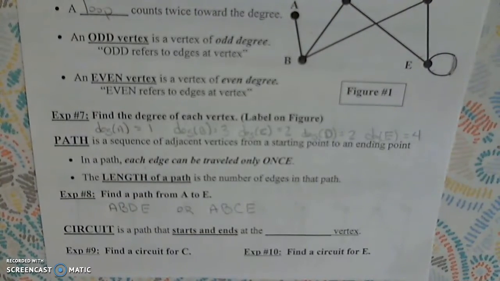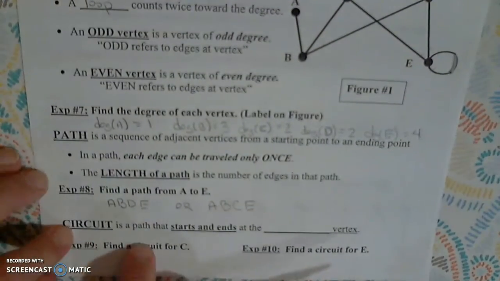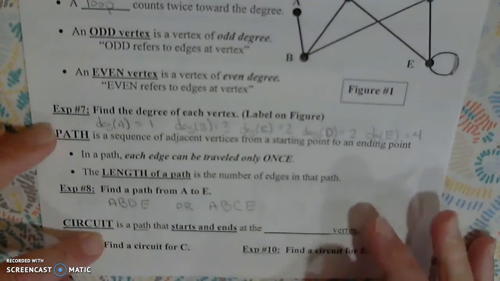All right. So the next word is a circuit. And basically, paths and circuits are very similar. The only difference is, in a path, the starting point and the ending point are not necessarily the same. Whereas a circuit, which if you really think about it, is a special kind of path.